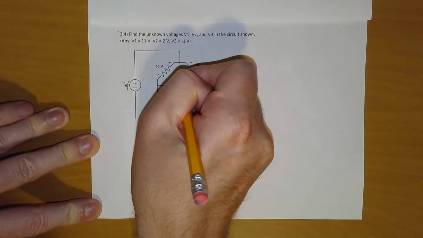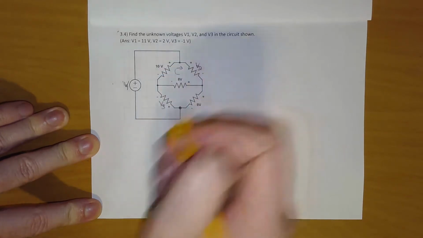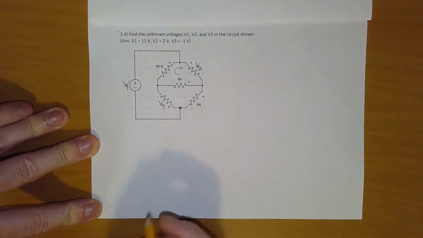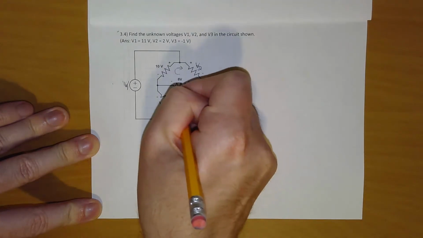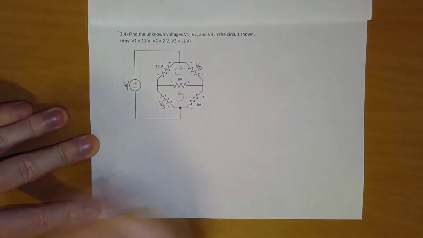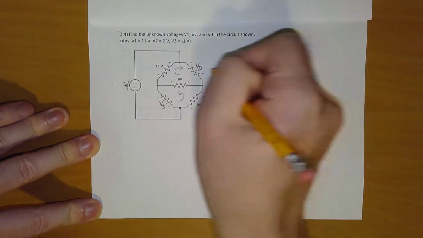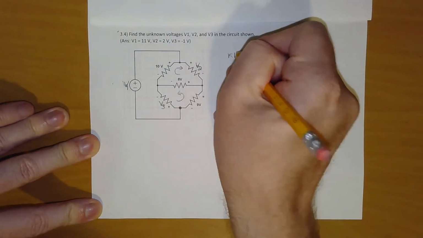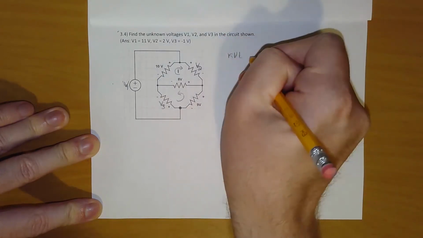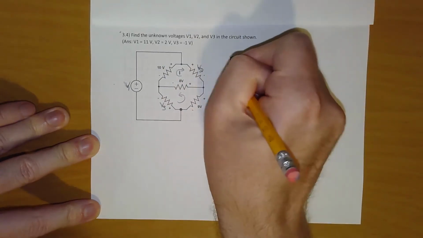It doesn't matter which way we label them. I'm going to label this one clockwise, and I'm going to label this one counterclockwise. It doesn't matter which direction, as long as you follow your direction arrow. Alright, so let's do a KVL. Let's call this 1. We're going to go around 1 in this direction.